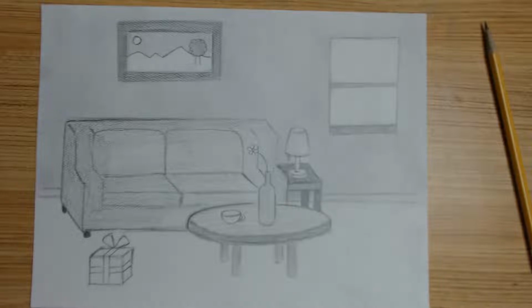I'm looking for a paper to put on top of my drawing. Small paper that I could use. Let's see if it works.